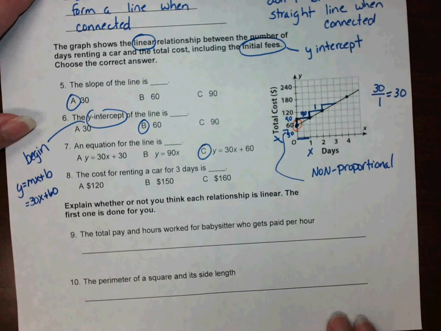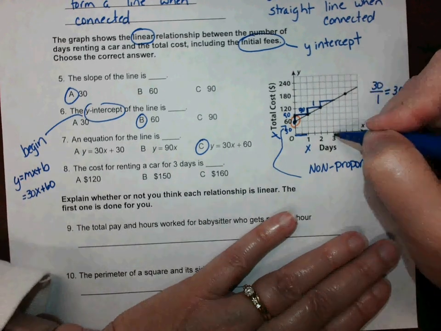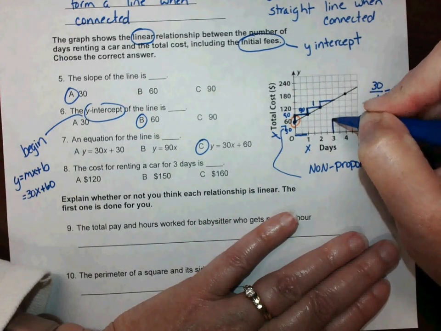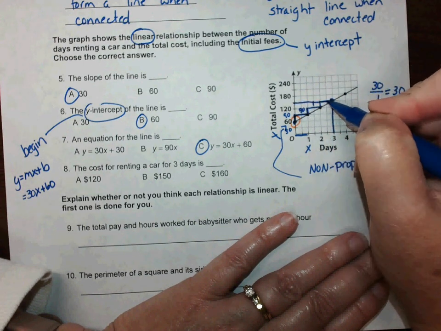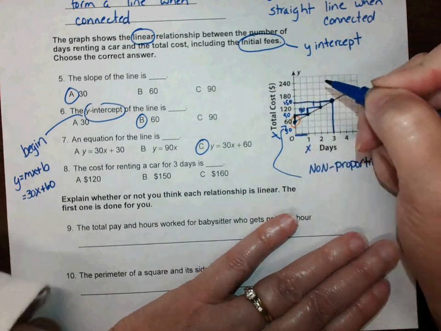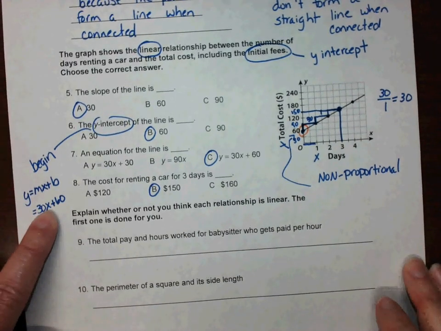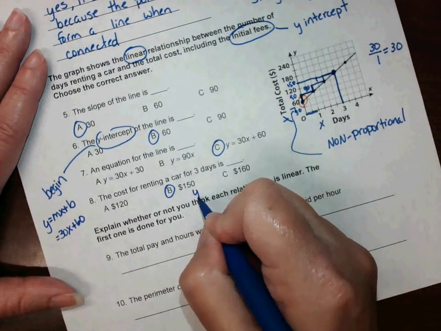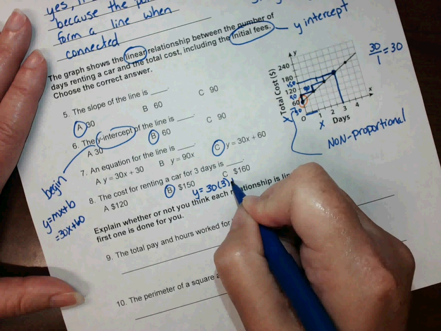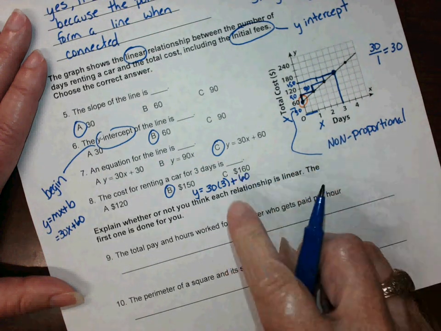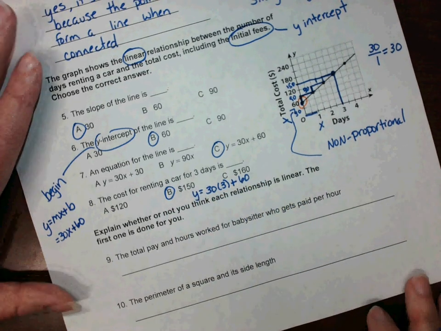Alright, and the cost for renting a car for 3 days, you can do this a couple of different ways. I could go to 3 days and go up to the line, and that's 150 right there, $150. Or you could fill in your equation: the cost is going to equal 30 times 3 plus my starting point of 60. 30 times 3 is 90, and 90 plus 60 is 150. Either way.